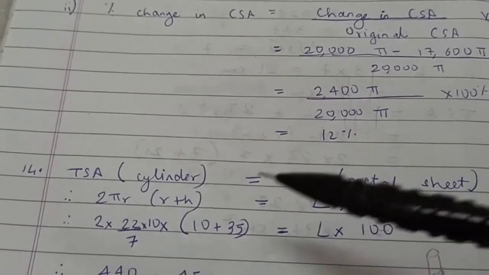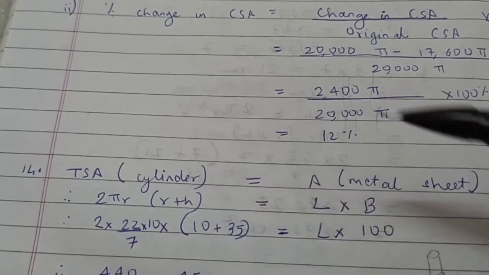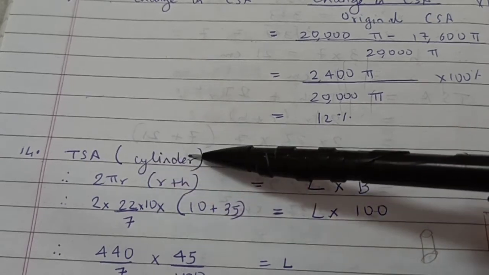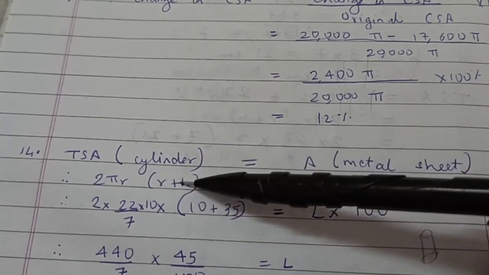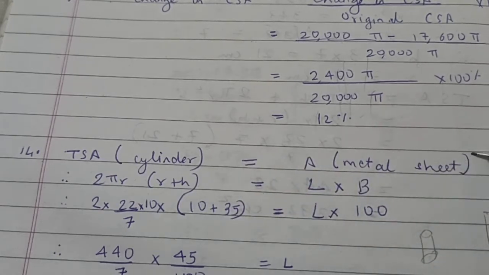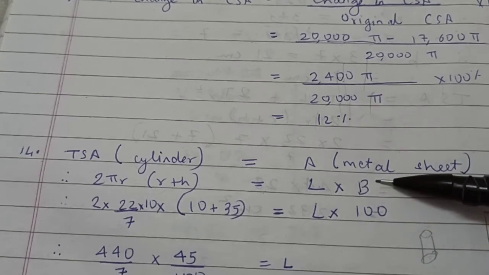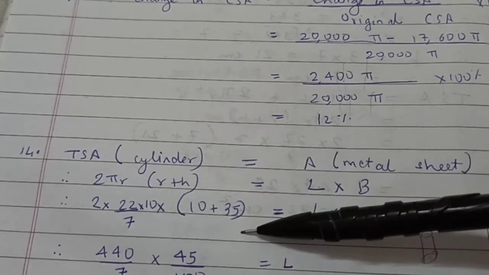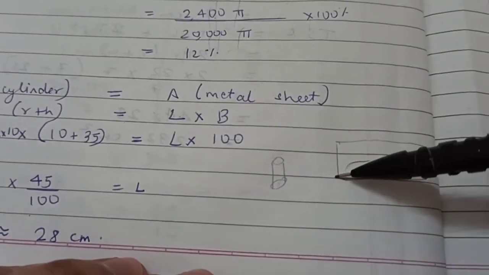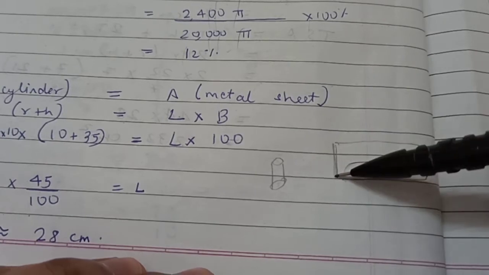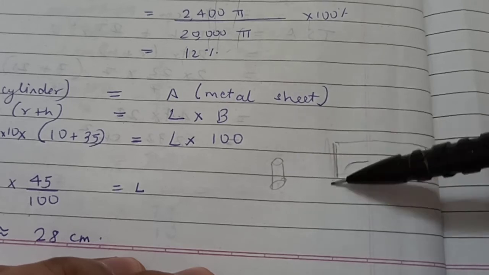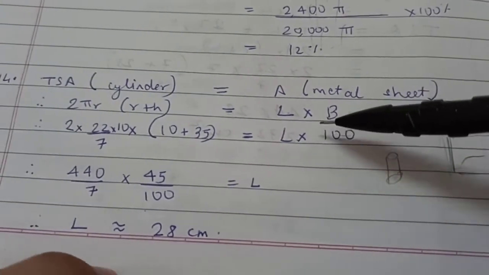Now we know that the total surface area of the cylinder, that's right, not just the curved surface area, but even the top and the bottom portion. The total surface area of the cylinder, this is the formula for that, is equal to the area of the metal sheet. And the metal sheet is rectangular, so it's length into breadth. Now we know the pi value, radius, height also we know of the cylinder. We know the width of the metal sheet, the breadth, because when you go to the shop, the breadth is fixed, 1 meter. You simply have to tell him how much length of sheet you want. Breadth is fixed. So the only unknown variable here is length.